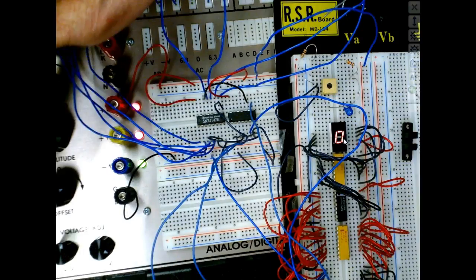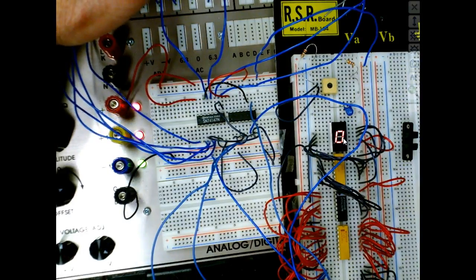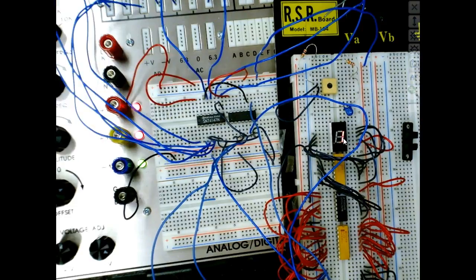I'm going to put a 1 in it. So what should it display when I click a 1? Should display a 1.